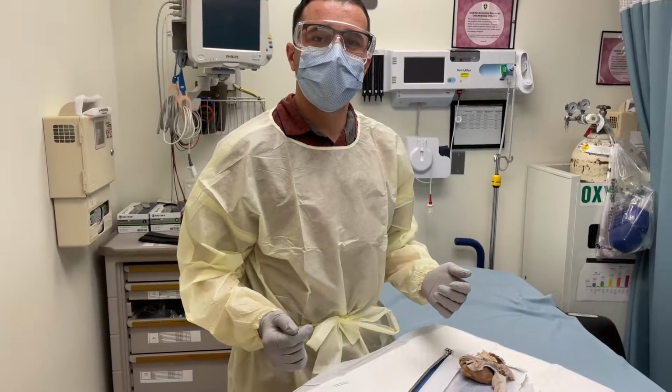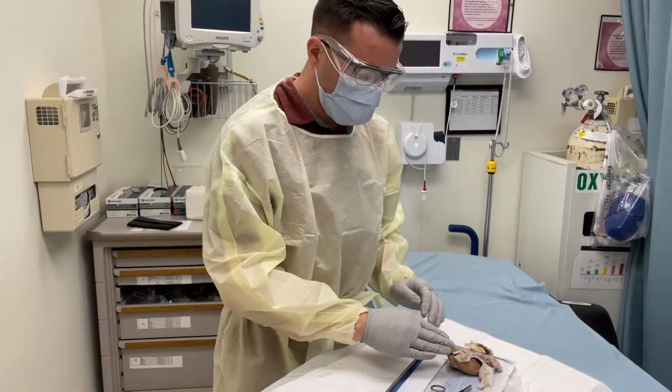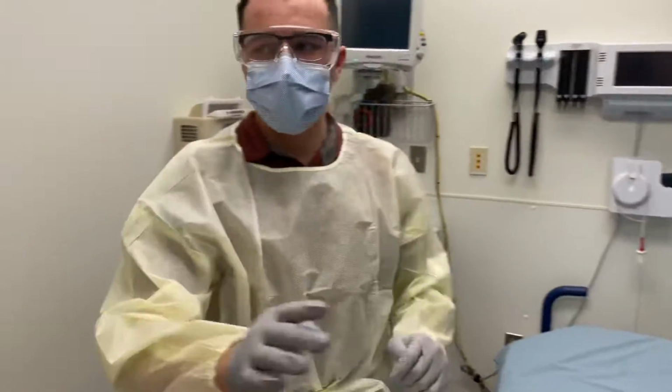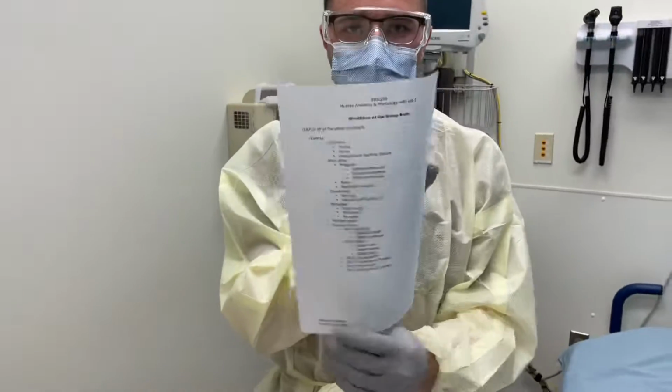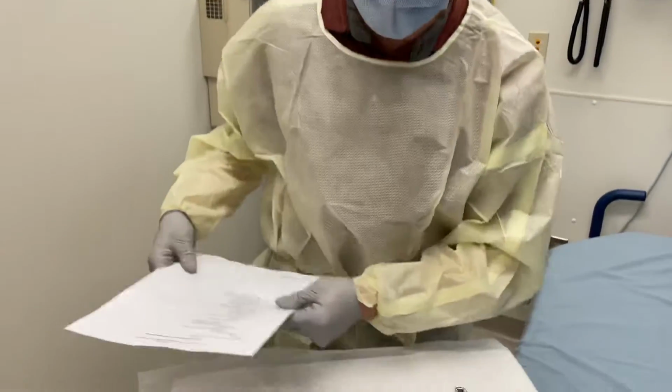Hi, I'm Artemio Pagan. This is my lab report for the sheep brain dissection. As you can see, there's nothing in the room around that could possibly be referenced. If you want to look over that way as well. And in front of me, the only paper I have is my structures list. Nothing's written on there that could possibly give me the answers.